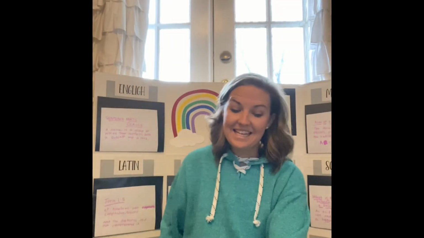Okay, guys. This week in English, we're still talking about sentence parts. But this week, we're talking about a clause. Now, a clause is a group of words that contain both a subject and a verb. Now, if you remember, a subject is what the sentence is about, and a verb is what the sentence is doing.